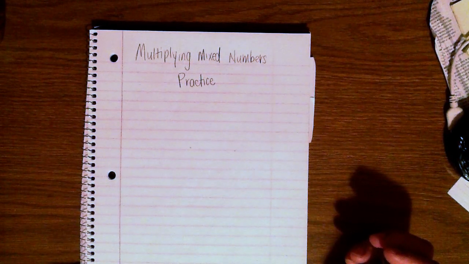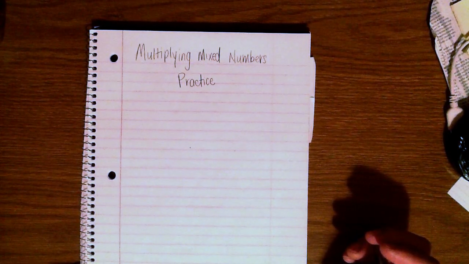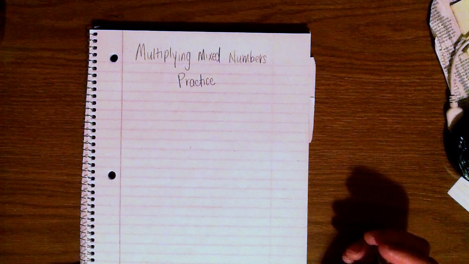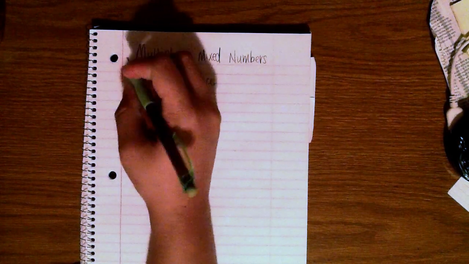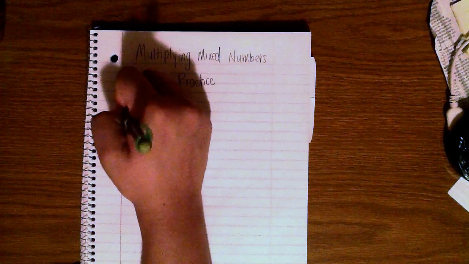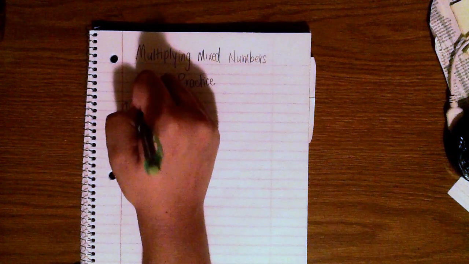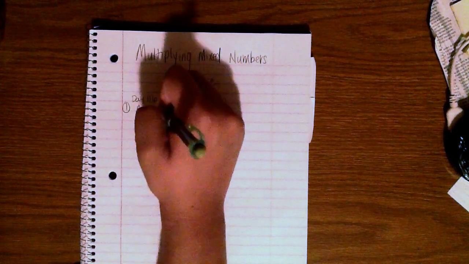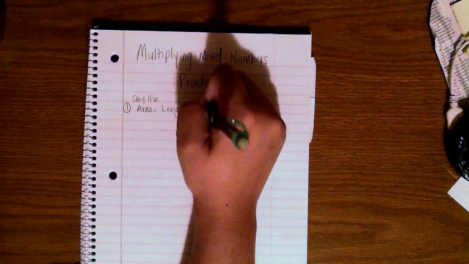Number 1 says Matthew is building a tree house. The length of the tree house is 4 2/3 meters. The width of the tree house is 3 3/4 meters. What is the area of the tree house? So again, this is finding the area. So we know area equals length times width.